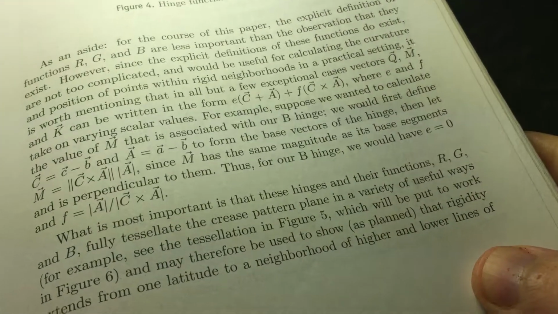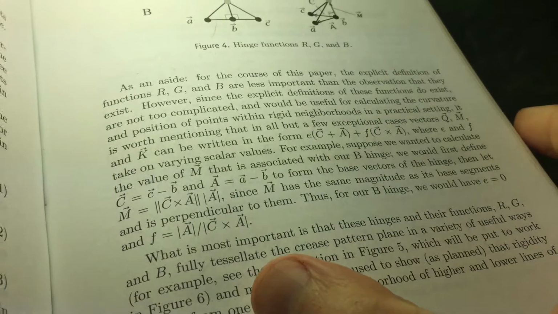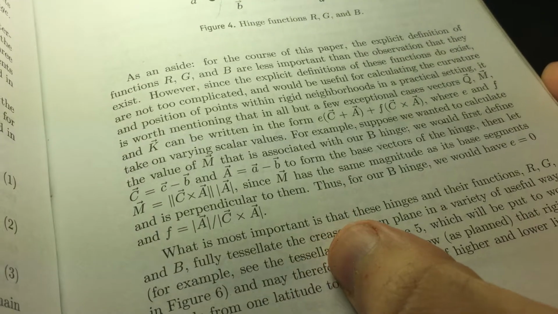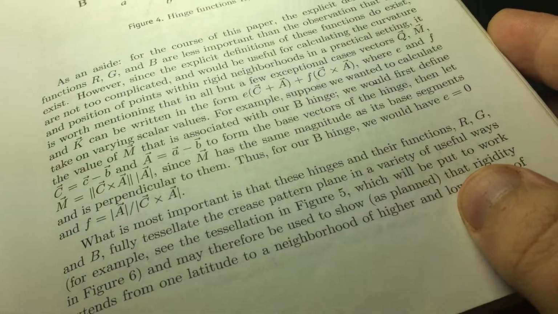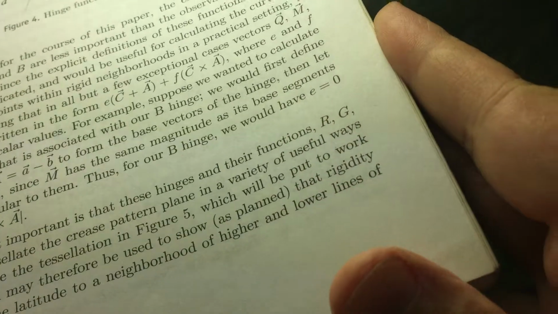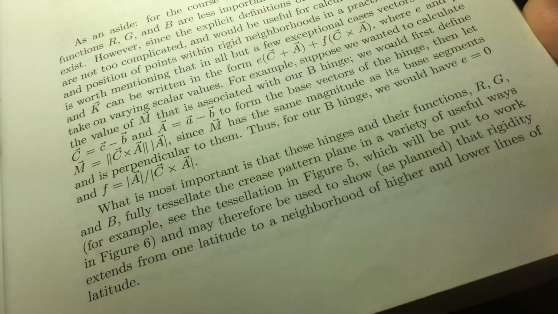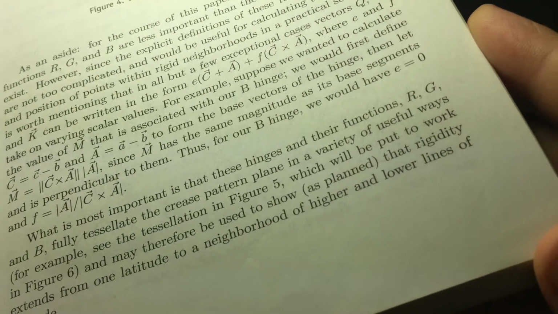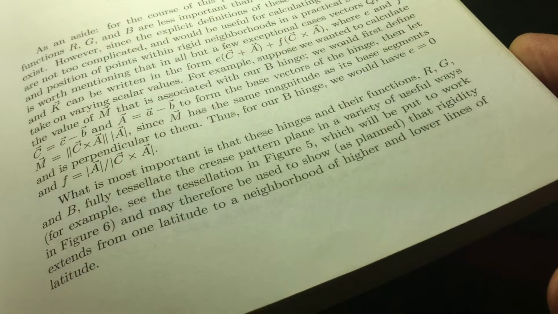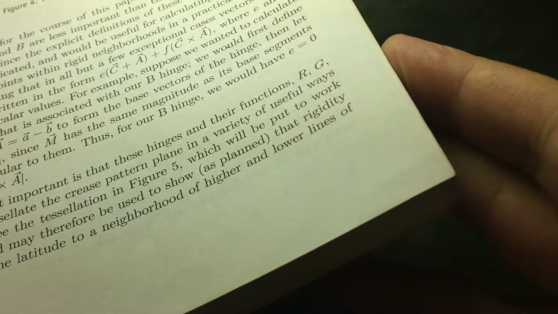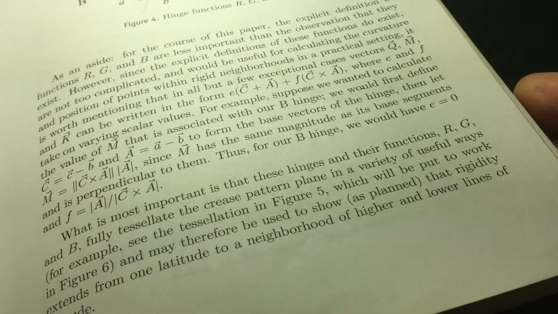What is most important is that these hinges and their functions R, G, and B fully tessellate the crease pattern plane in a variety of useful ways. For example, see the tessellation in Figure 5, which will be put to work in Figure 6, and may therefore be used to show, as planned, that rigidity extends from one latitude to a neighborhood of higher and lower lines of latitude.